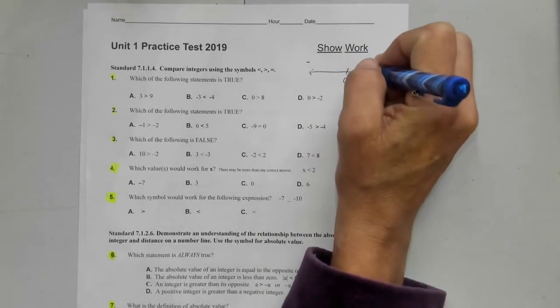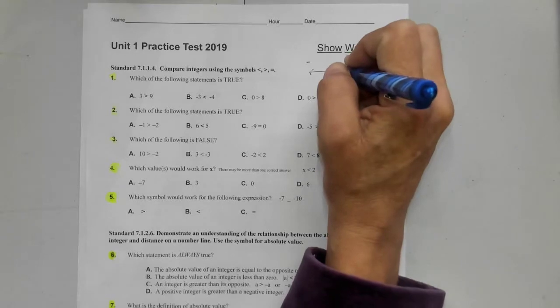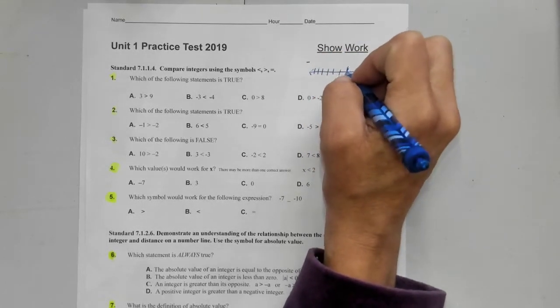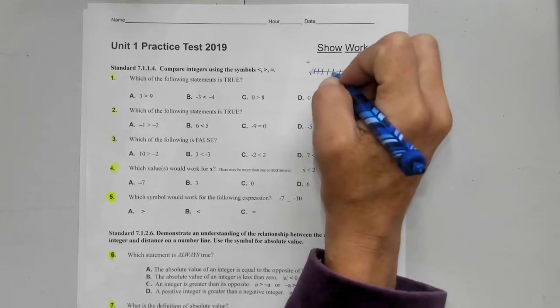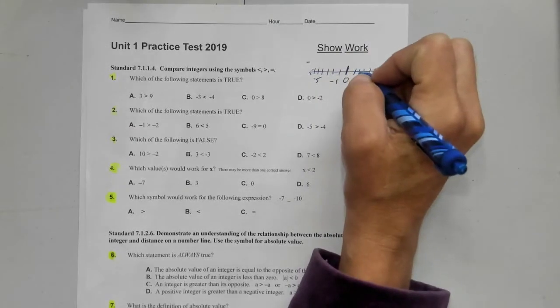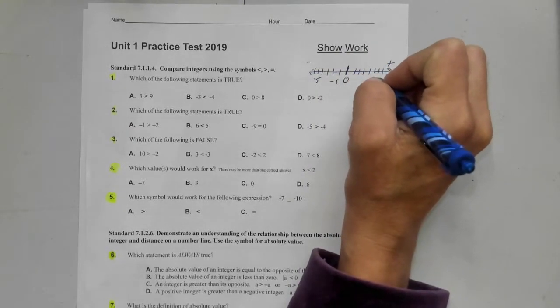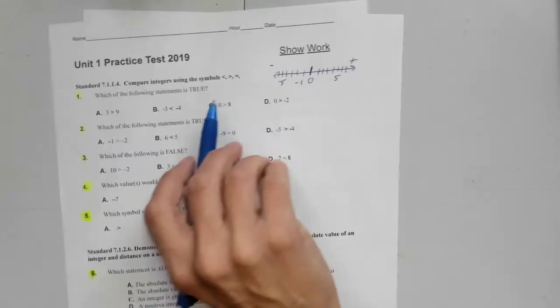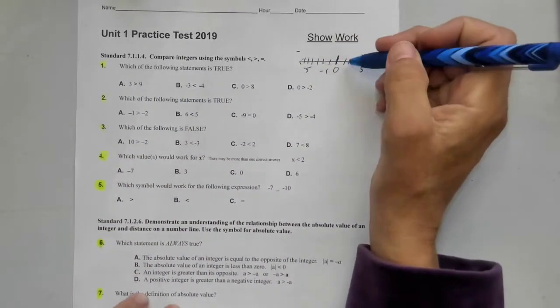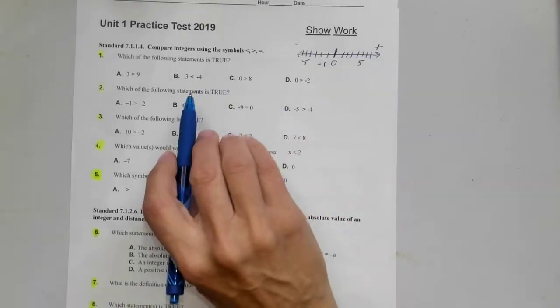So 1, 2, 3, 4, 5, 6, 7... 1, 2, 3, 4, 5, 6. So these are -1, -2, etc. 1, 2, 3, 4, 5. Here's -5. 1, 2, 3, 4, 5. Here's +5. So is 3 greater than 9? Well, obviously not, because 3 is here and 9 would be farther to the right.